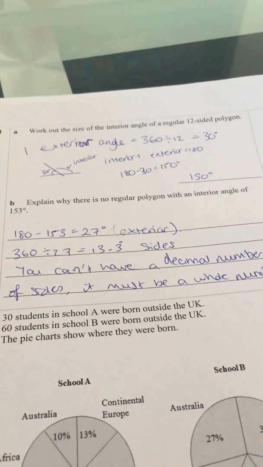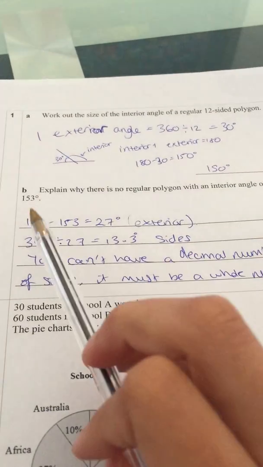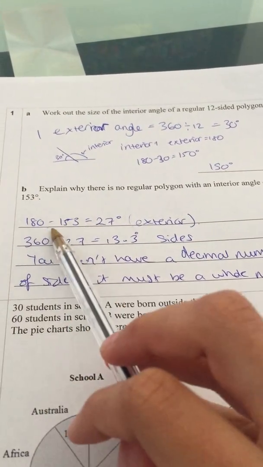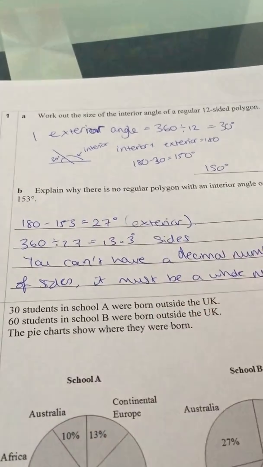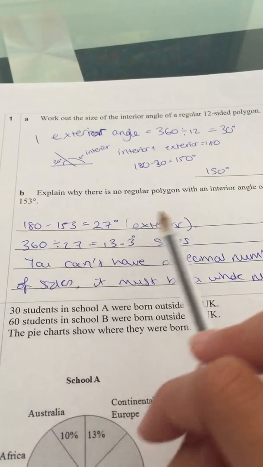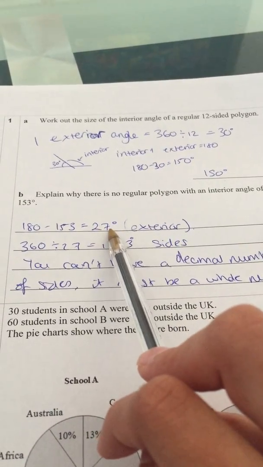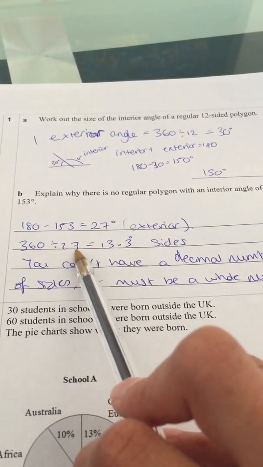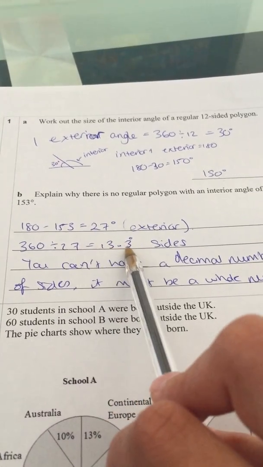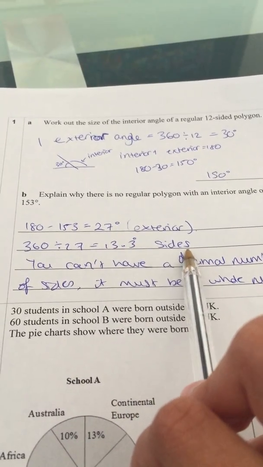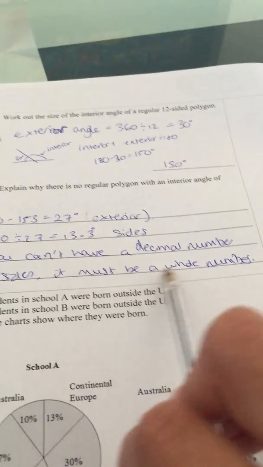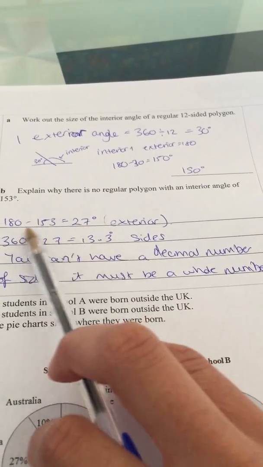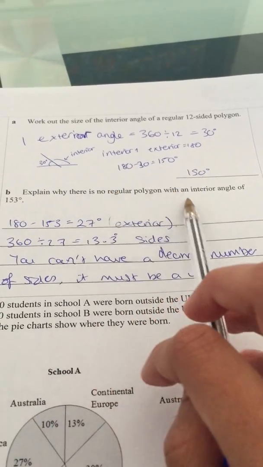Explain why there's no regular polygon with an interior angle of 153 degrees. If the interior angle is 153, then the exterior angle is 27 degrees. We know exterior angles all add up to 360, so to work out how many exterior angles of 27 degrees you would need, we do 360 divided by 27. That gives me 13.3 recurring sides. Now, that doesn't make sense because you can't have a decimal number of sides. It must be a whole number of sides, so 153 can't be an interior angle of a regular polygon.